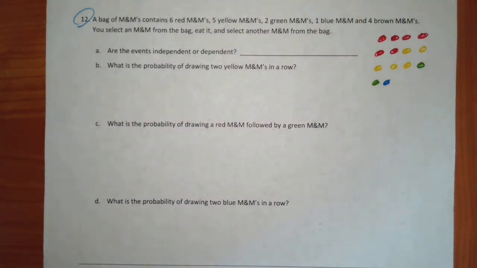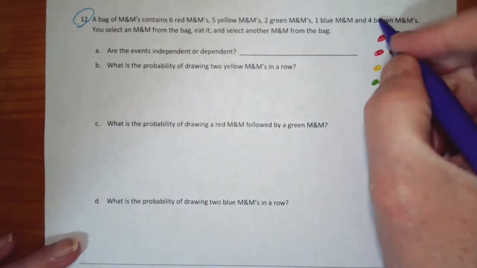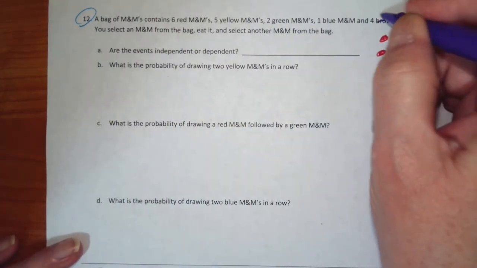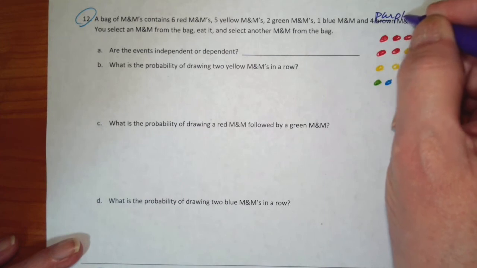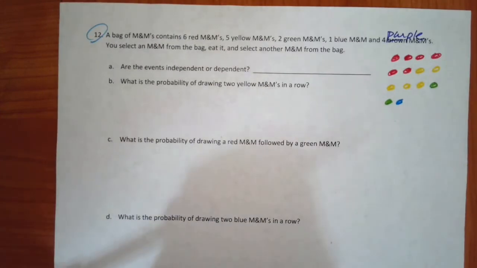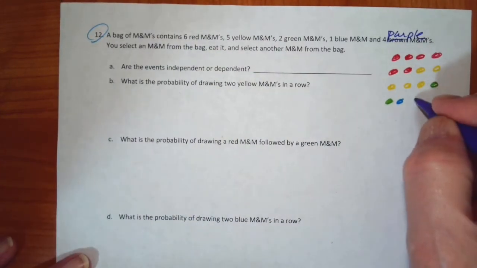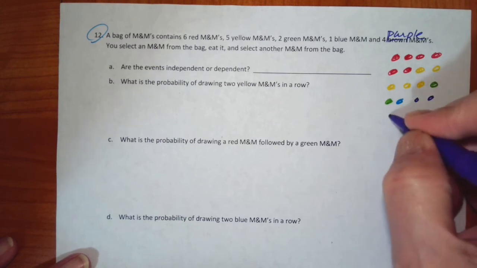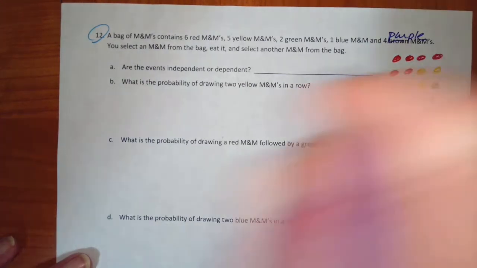Okay, well, this is the closest I've got. Let's call them purple. Who would have ever thought I'd want a brown pen? Okay, so 1, 2, 3, 4.